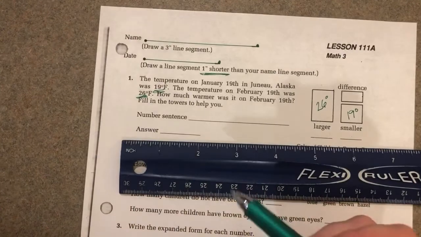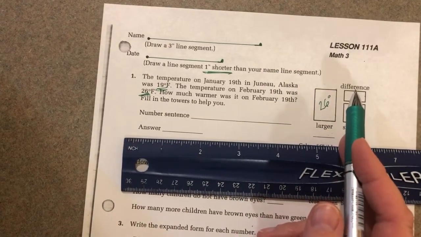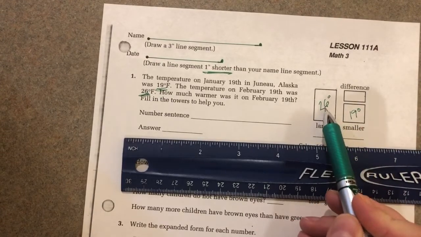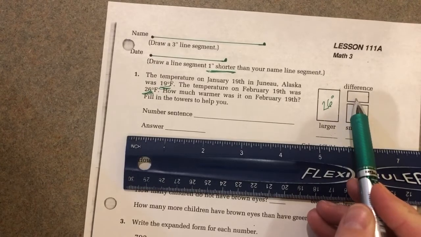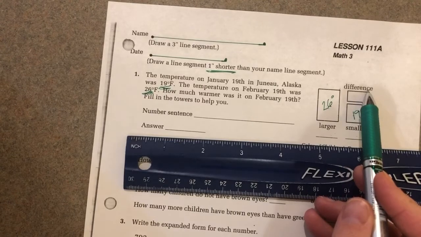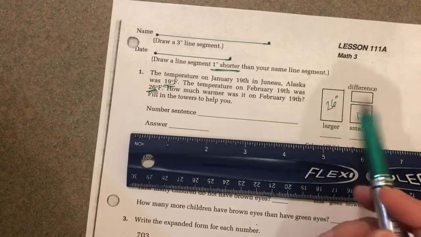So, in order to figure out the difference, we can do this and subtract this, and then we're going to get this left over, right? Difference is another name for the answer when you do a subtraction problem, if you can remember that from when we studied it.